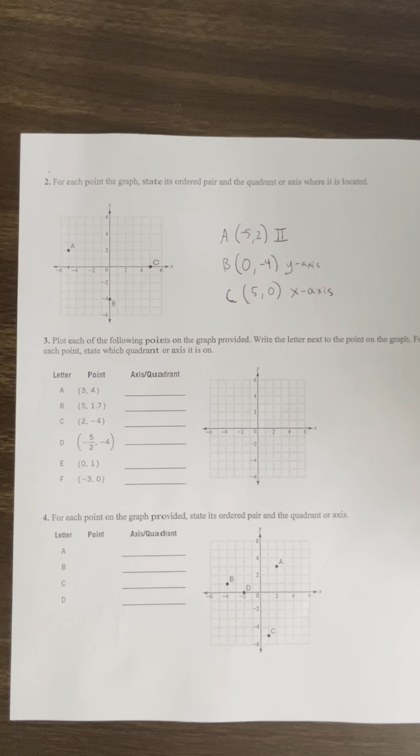And we're going to go a little bit more in depth with number 3 here. We have each point, so we're plotting each point. So remember how we plotted the points earlier. The same process.